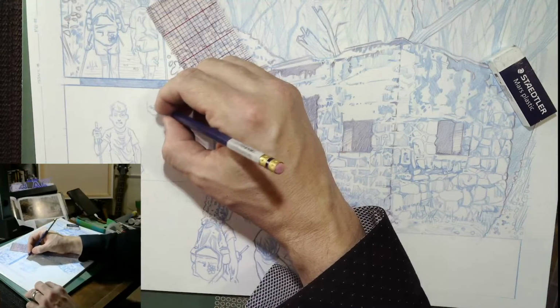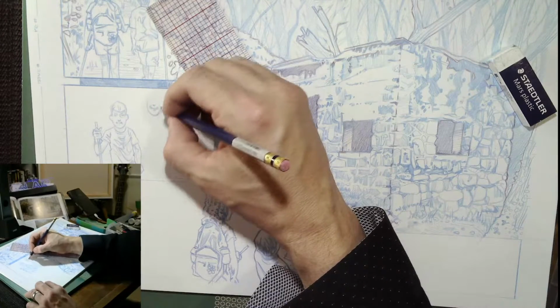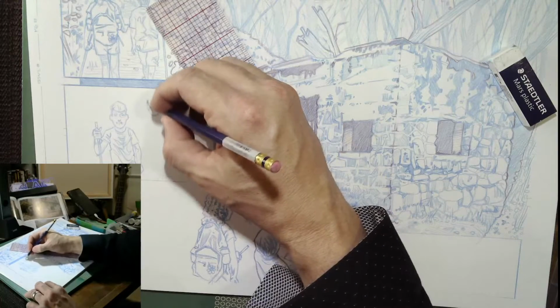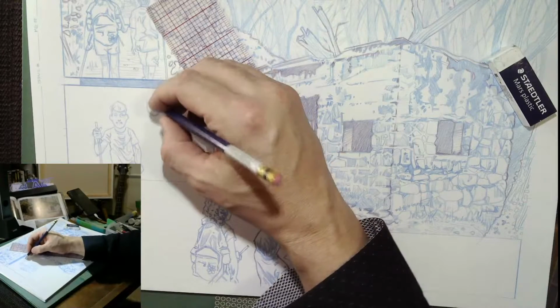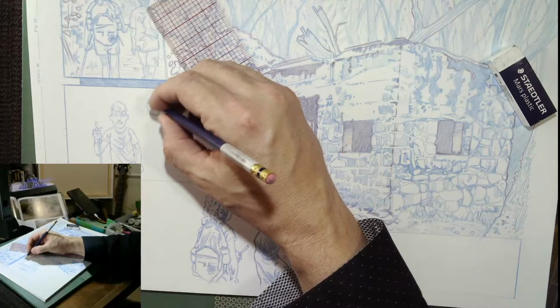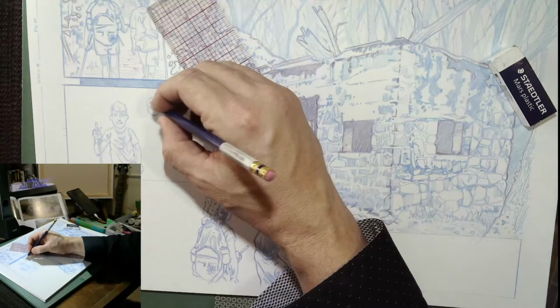Soften that nose. So we'll put that in. Tighten the shape of her head up a little bit. Tighten that up and clean that in. There's a part of me that wanted to actually give her glasses, just because I like drawing glasses.